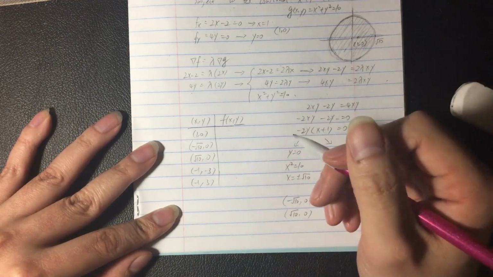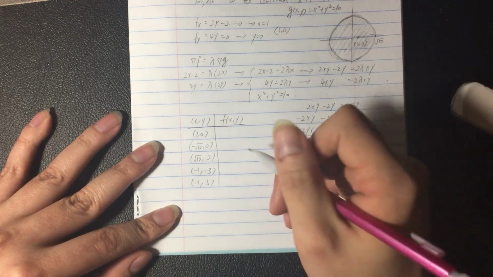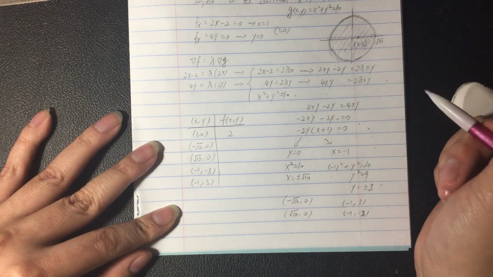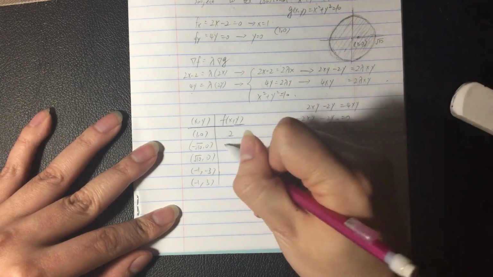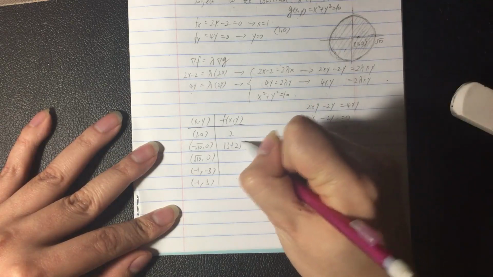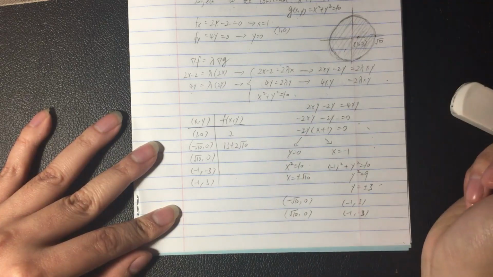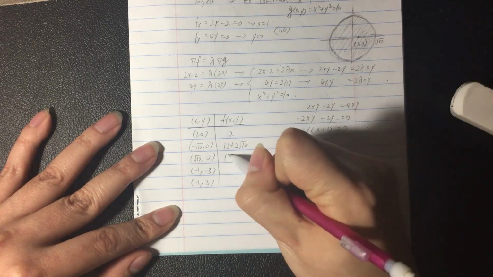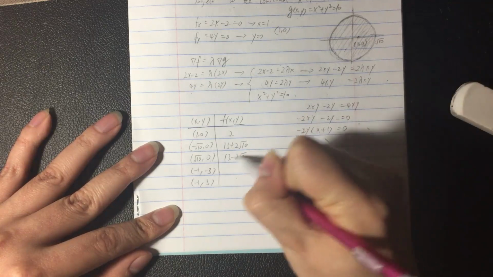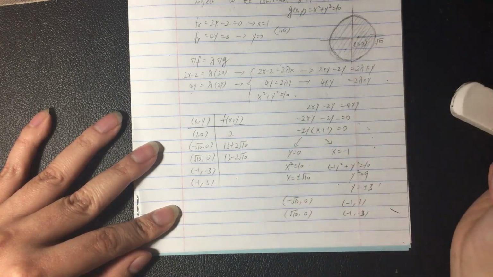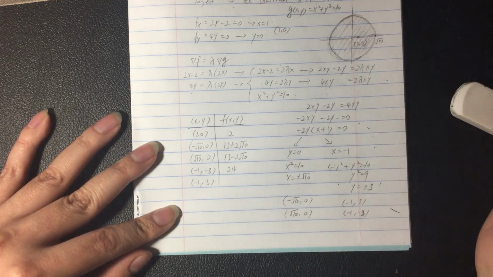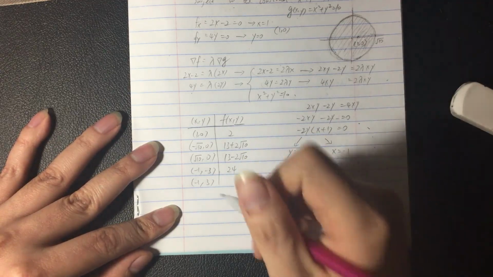When I plug in (1, 0), I get 2. When I plug in (negative radical 10, 0), I get 13 plus 2 radical 10. When I plug in (radical 10, 0), I get 13 minus 2 radical 10. When I plug in (negative 1, negative 3), I get 24. When I plug in (negative 1, positive 3), I also get 24.